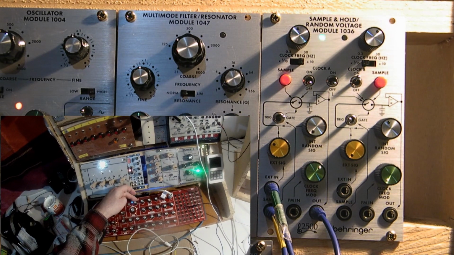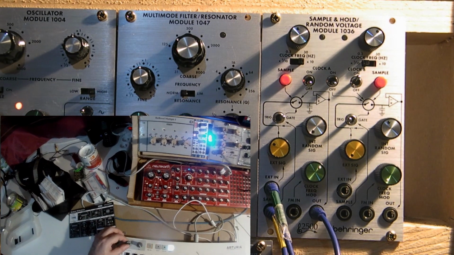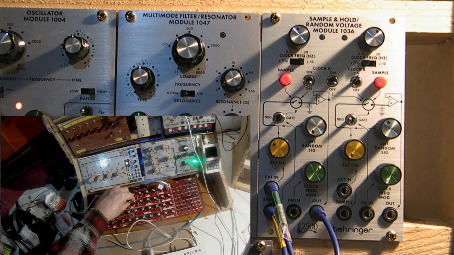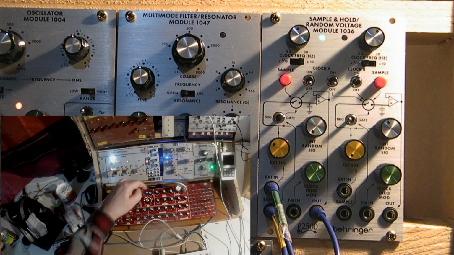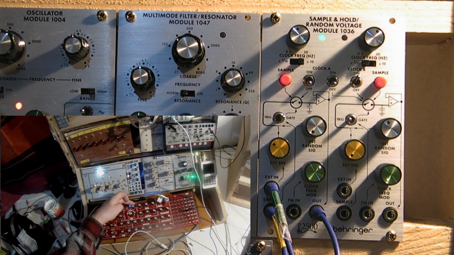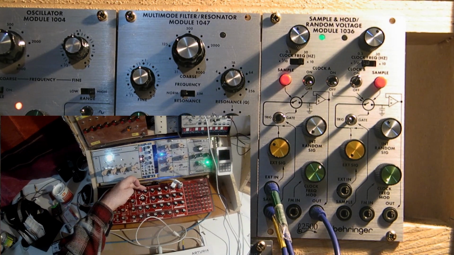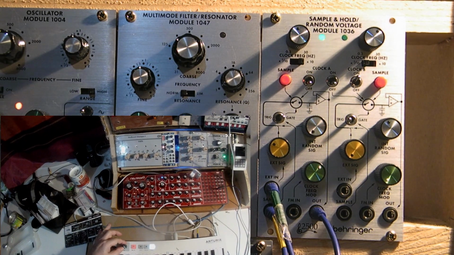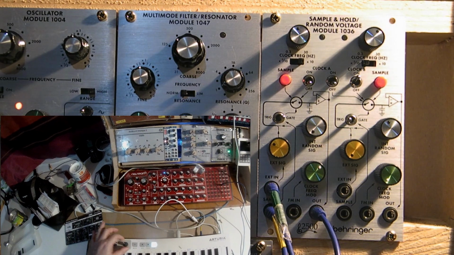So both rates are high, the LFO rate as well as the sequencer's rate, and back to the mixture of sine and triangle wave, reducing the LFO's rate, as well as the speed of the sequencer.